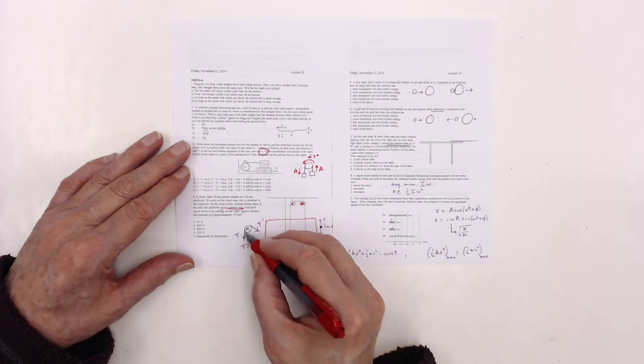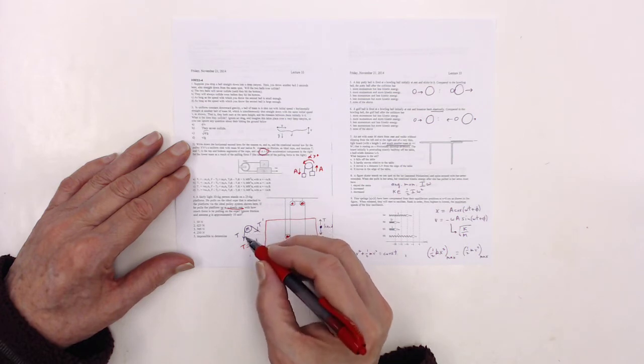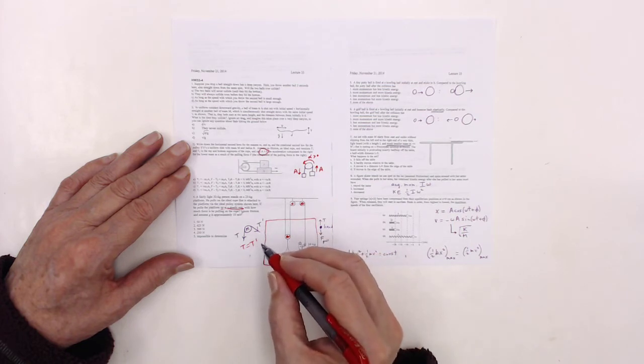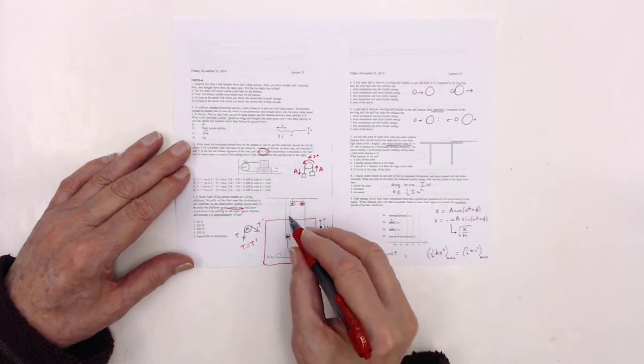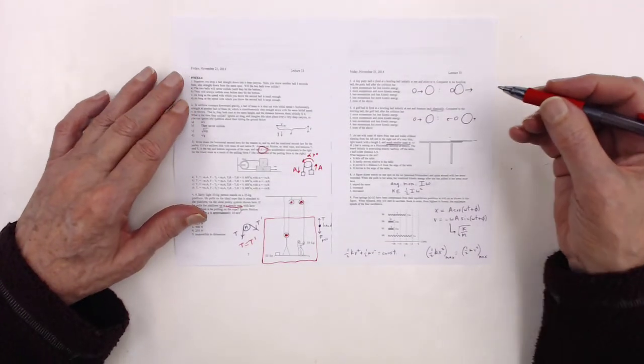So even with mass here, T will equal T prime. So we do not have, in this case here, different tensions in the rope.